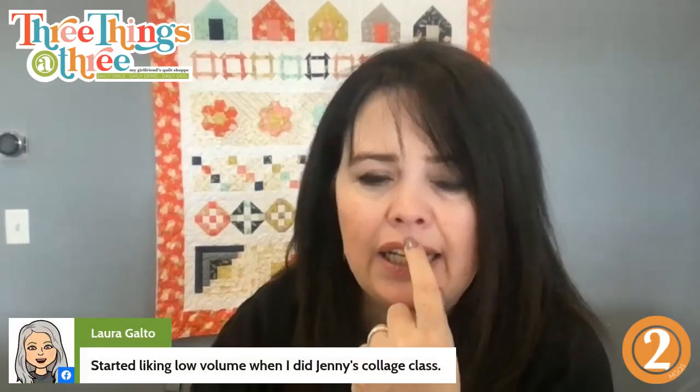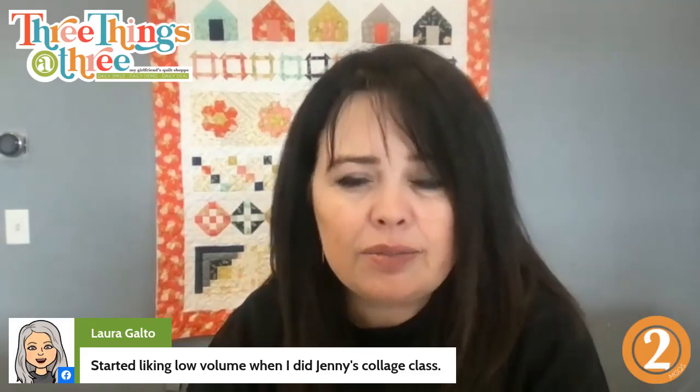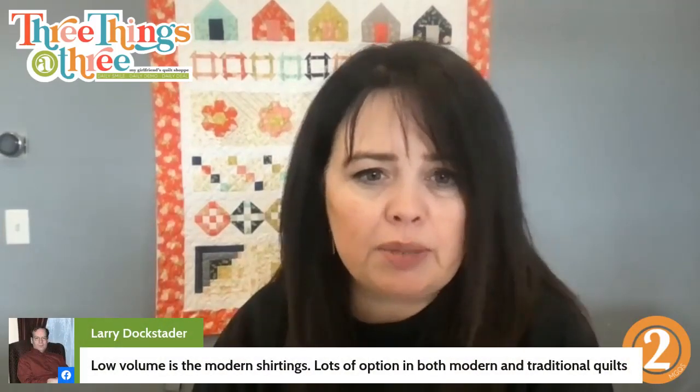I like that. And Laura said she started liking low volumes when she did Jenny's collage class. Exactly, I think that's when I started getting into collage quilting was more so when I started getting into low volume prints, for sure.